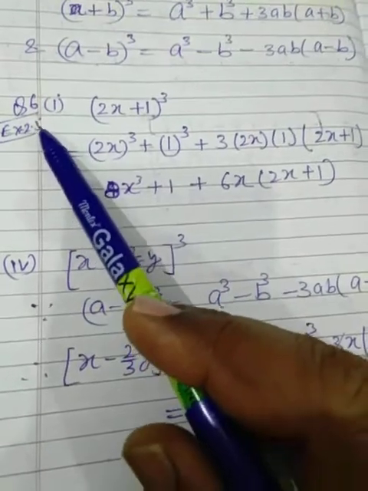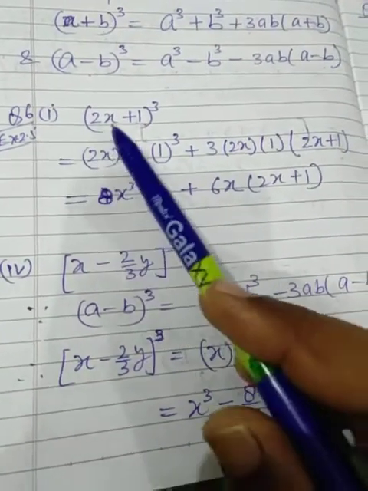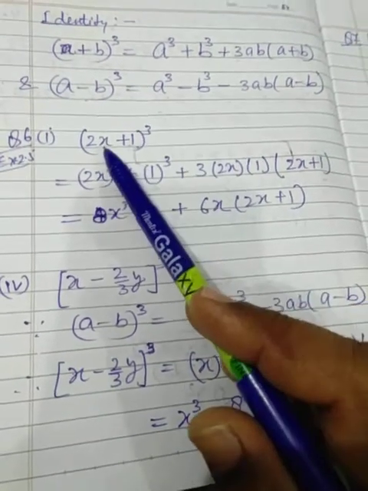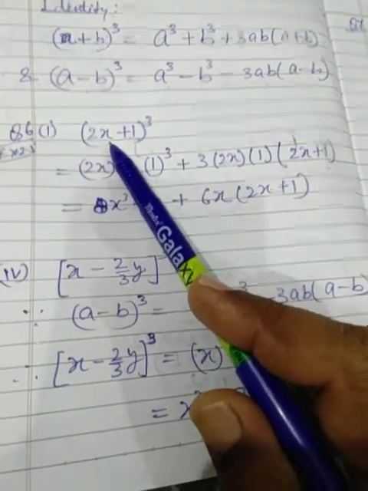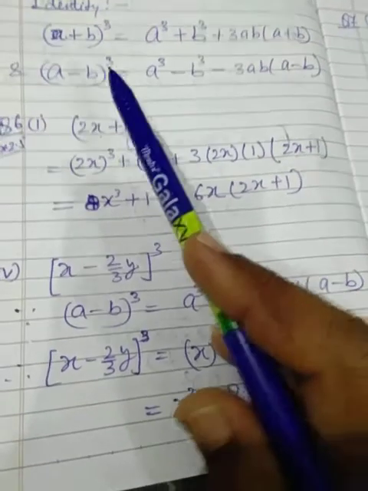See question number 6 of exercise 2.5 NCERT. It is given as 2x plus 1 whole cube. We can treat 2x as the first term a and 1 as the second term b.